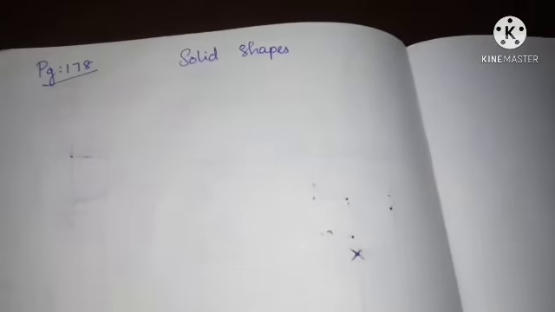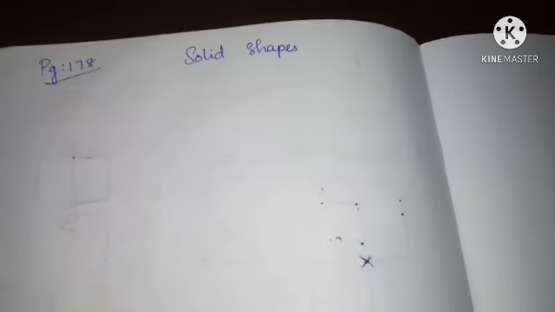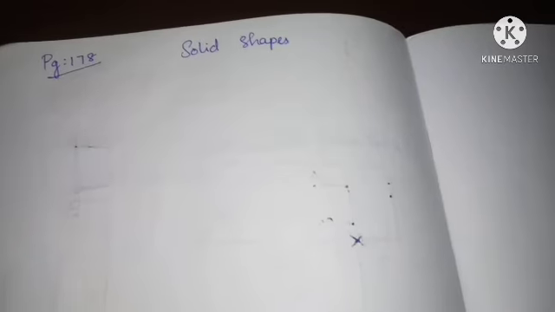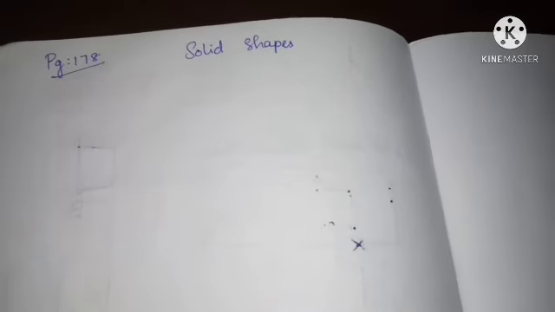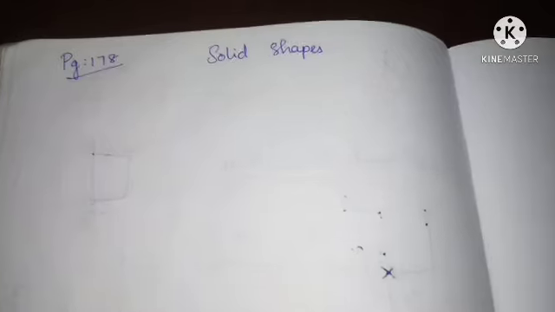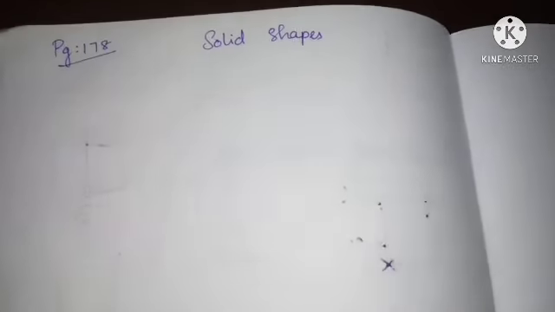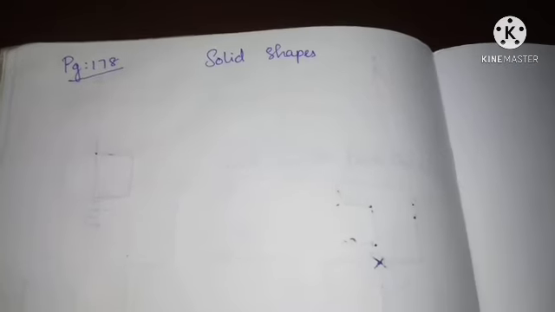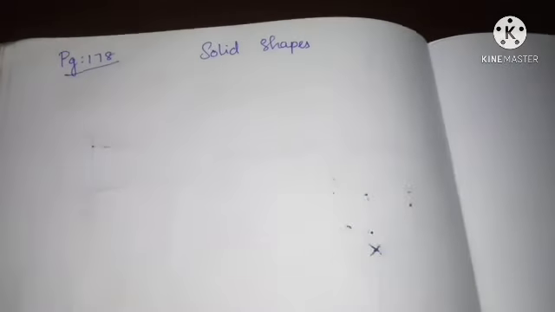It is a cube. Cuboid, a brick which is used to construct a building. Brick is a simple example. Your geometry box, like that, many examples you can see. Sphere, it is a ball. Your cricket ball which you use to play is a three-dimensional figure, right?